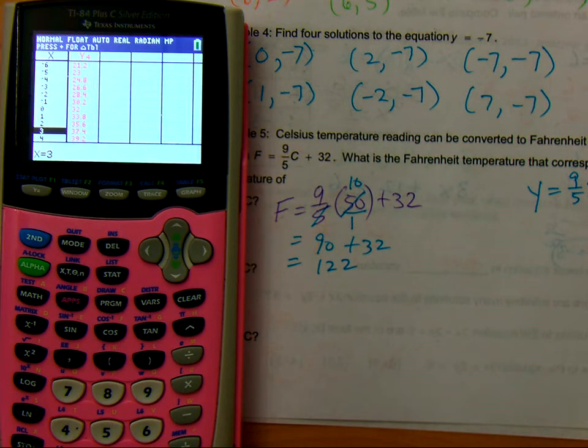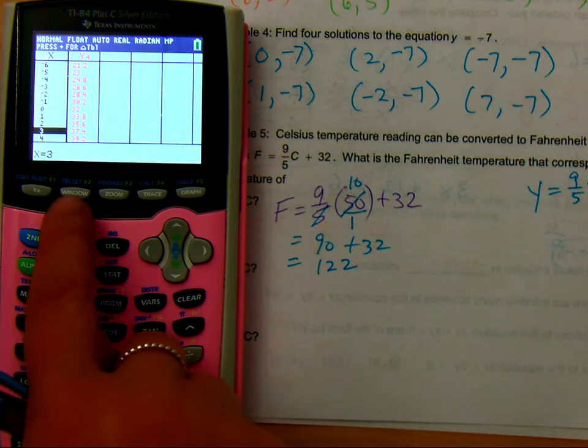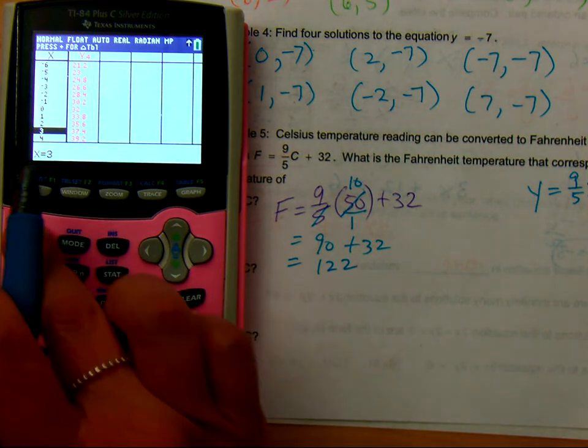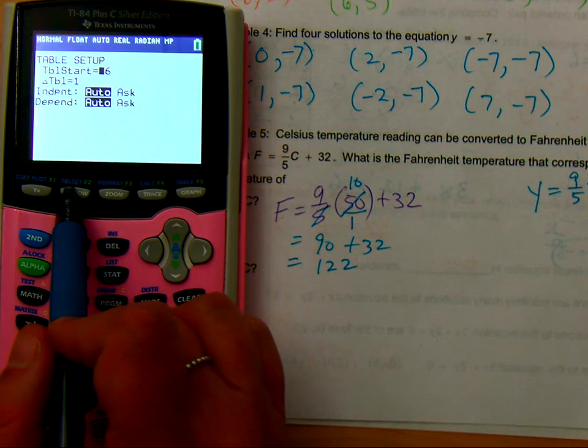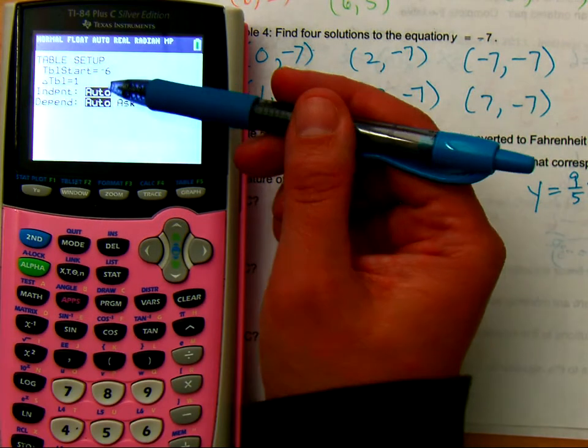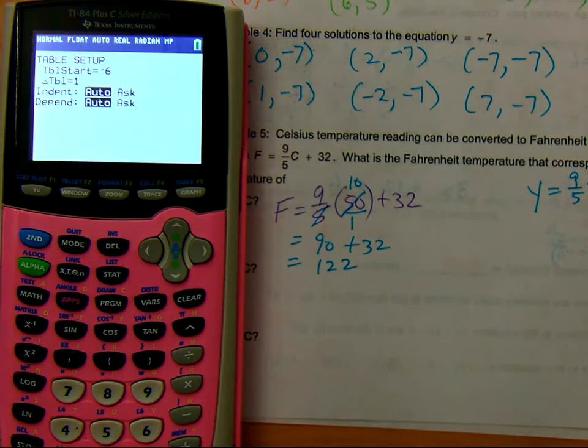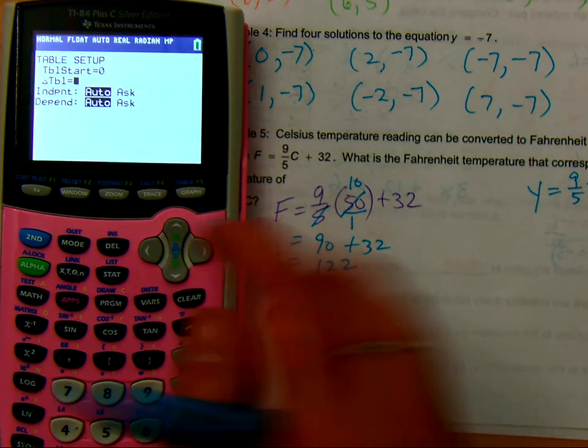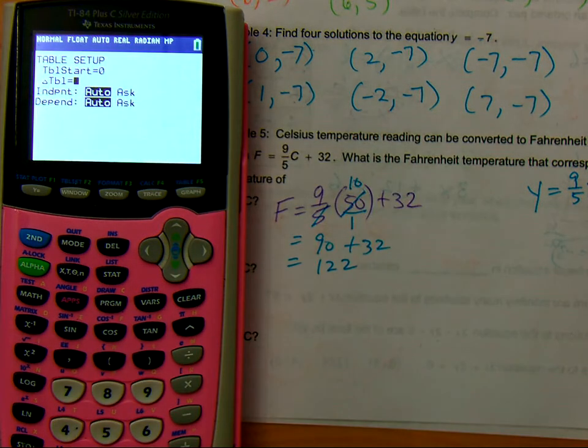I would suggest plugging it in and then using your calculator to check, just so that you have a way to verify your answer. So if I want to, I can go second window, and right above window it says table set. That's a table setup. Where do we want our table to start? Well, I want it to start at 0. But I don't want to have to scroll all the way down to 90.